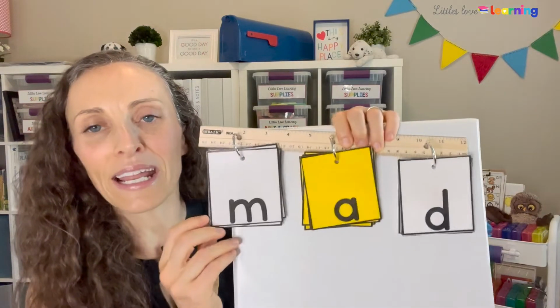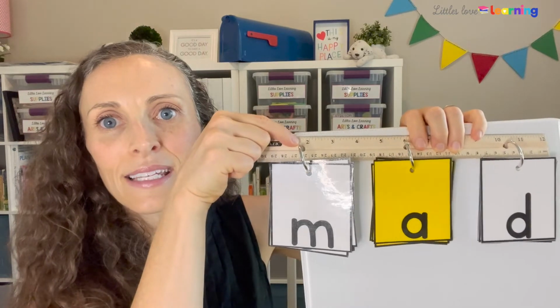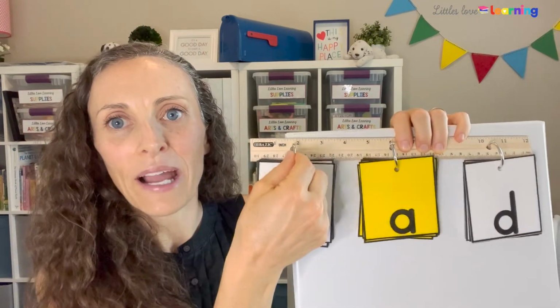Now, once your little ones get the hang of this blending, we're going to want them to be doing it a lot with real words and with nonsense words. So I do have some free letters over on my website that you can download. It's littleslovelearning.com. And these free letters can be used to make a blending board, but I like to call it a blending ruler. So what I've done is I've printed out the letters. The consonants are white and the vowels are yellow. I got a ruler that has these holes in it, and I put these binder clips on it.